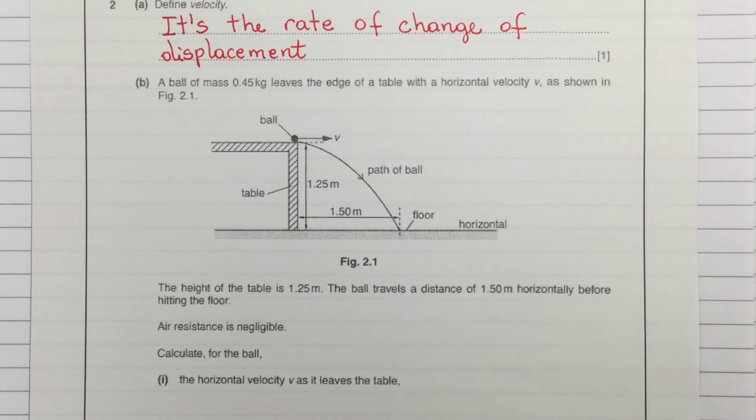The height of the table is 1.25 meters, and the ball travels a distance of 1.50 meters horizontally before hitting the floor. Air resistance is negligible. Calculate for the ball the horizontal velocity v as it leaves the table.